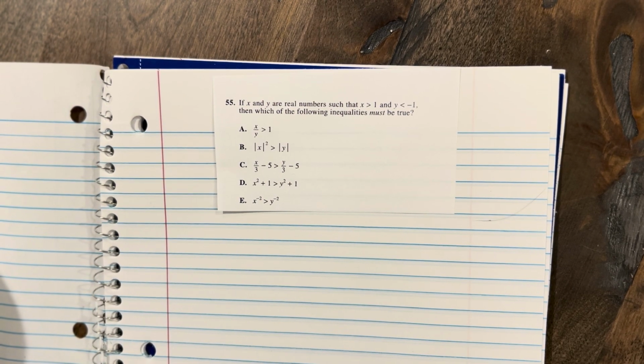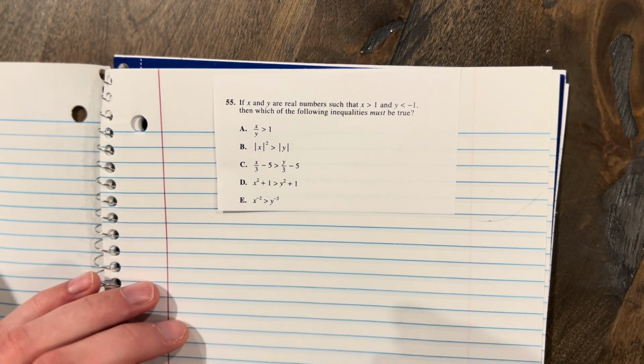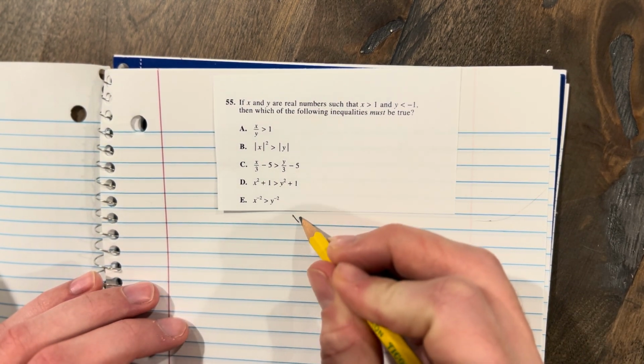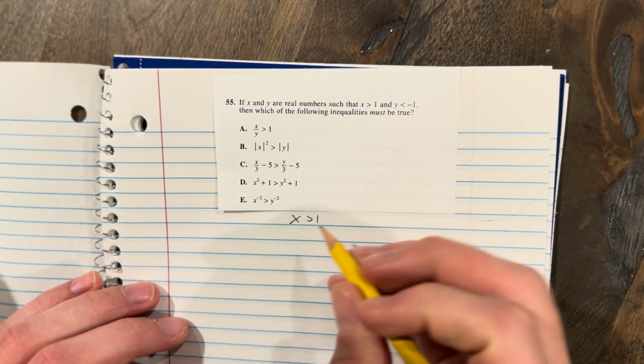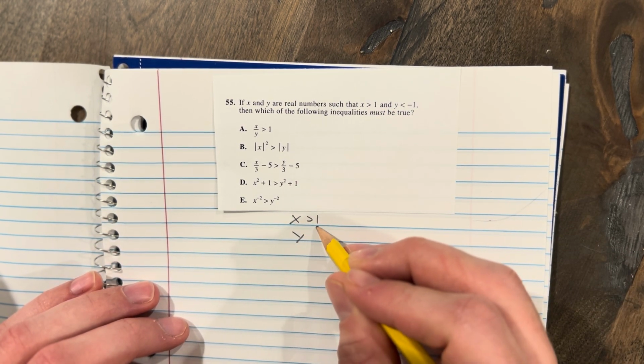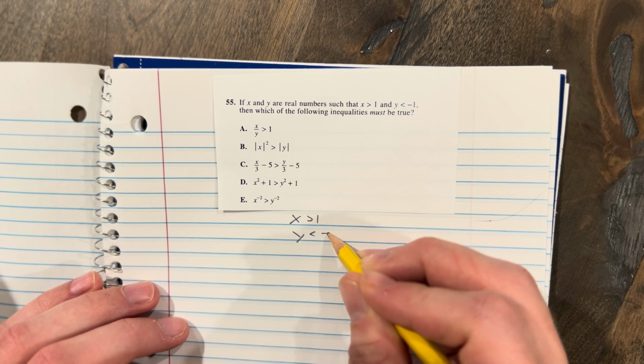Problem 55. We have, if x and y are real numbers such that x is greater than 1 and y is less than -1, then which of the following inequalities must be true? So a couple ways you could approach this problem. Let's write down the information we're given. Let's make sure we know what it means. So we have x is greater than 1 and y is less than -1.